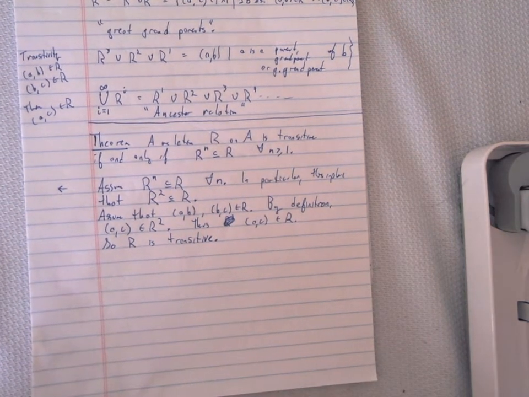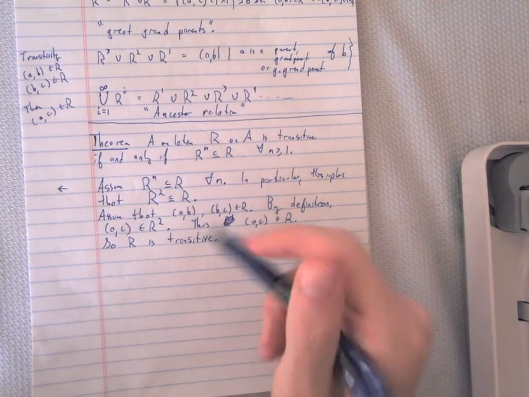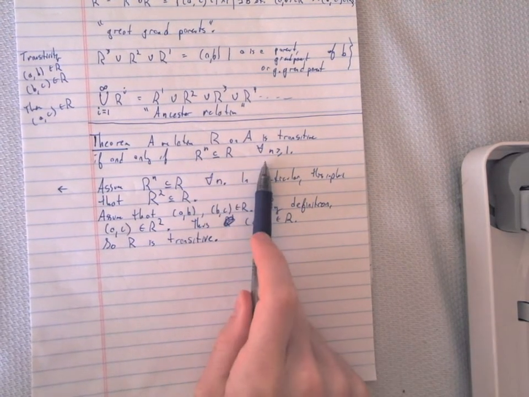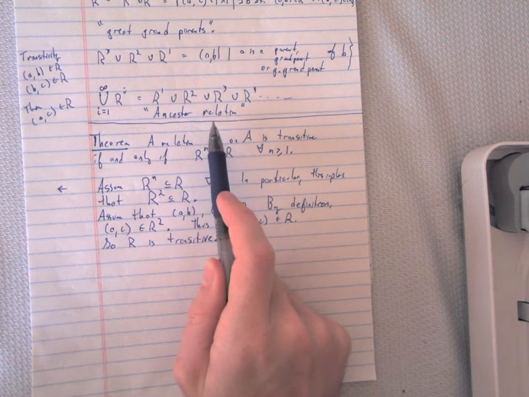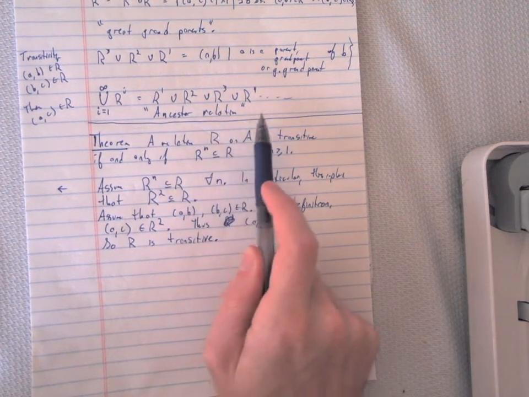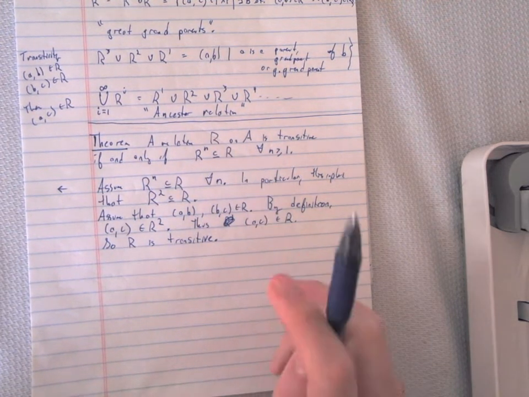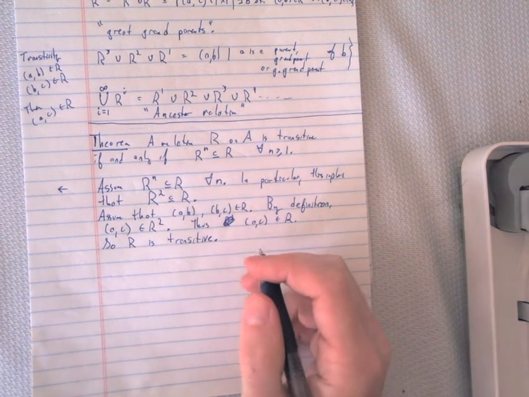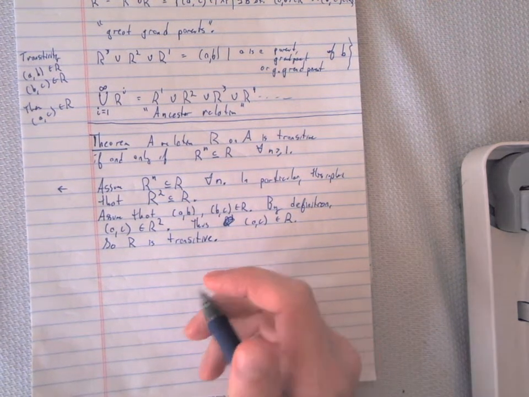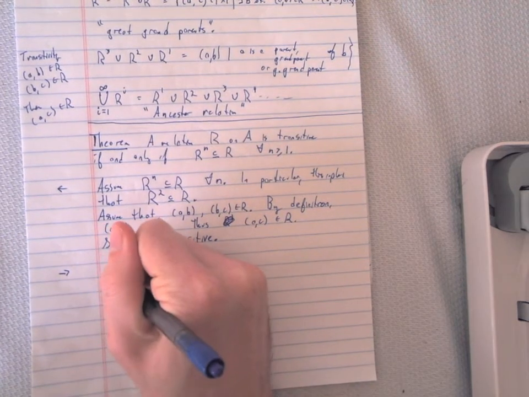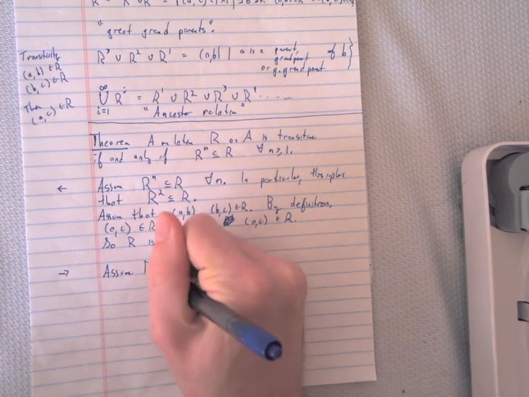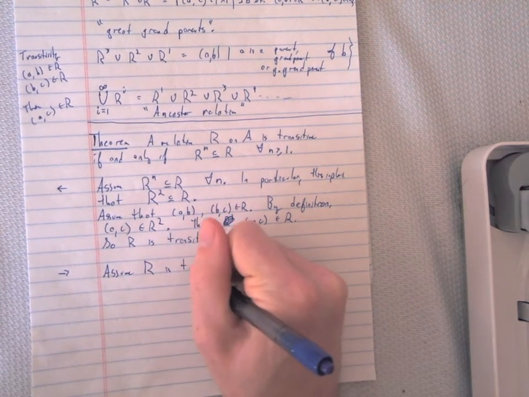Okay. So this proved one direction. I assumed the second statement and showed that it implied the first statement. Now I need to go the other way: start with the first statement and show that it implies the second statement. The second direction is going to be proved by induction. So I'm going to go this way. Assume R is transitive.